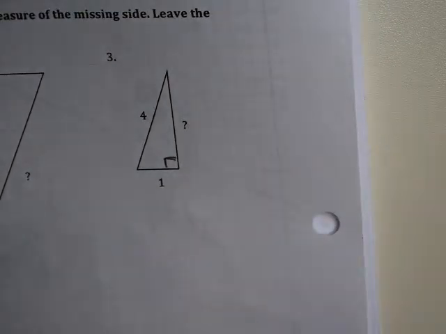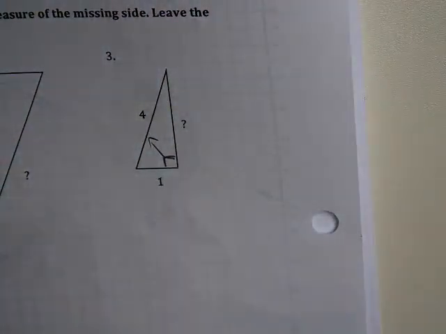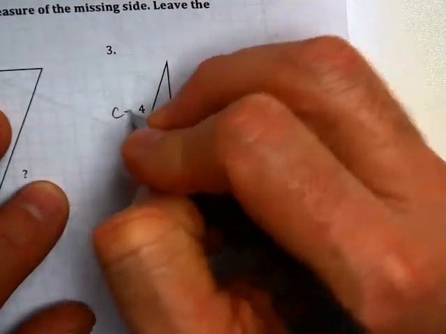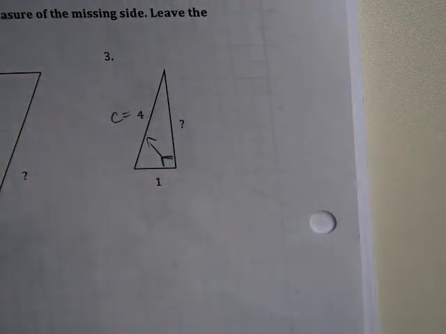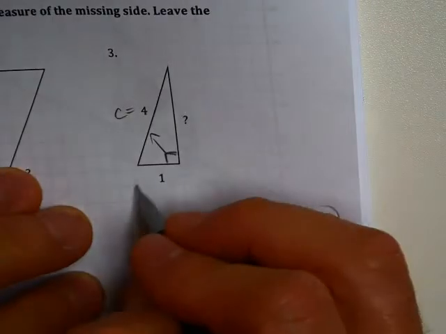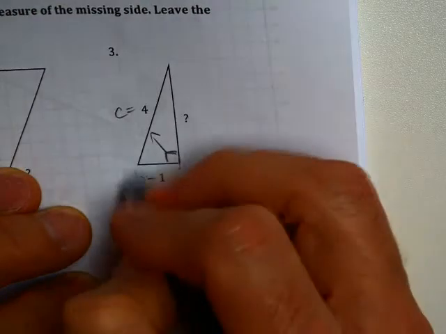Okay, this time I know C. What's C? C is 4. Yeah, C equals 4. And then the 1 could be either A or B, and the question mark could be either A or B. What do you want the 1 to be? Let's go B. Because B was on the bottom last time. Yeah, but I heard A first, sorry.